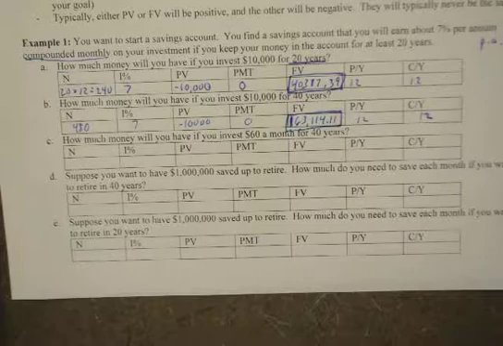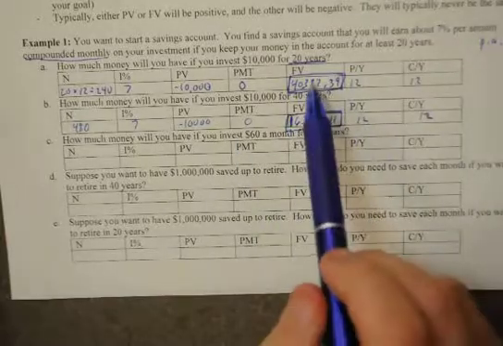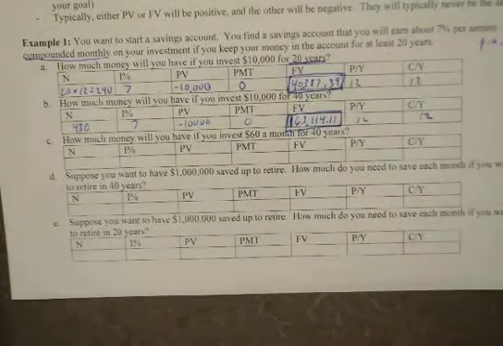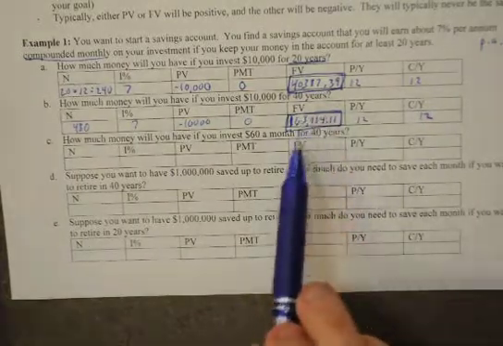Because you're earning interest on top of interest. The more it's in the bank, you're earning interest, and then the next year you're earning interest on top of the interest, and then on the next year you're earning interest on top of the interest. It just grows. It grows exponentially. It grows geometrically, which is why this is following the geometric sequence lesson.